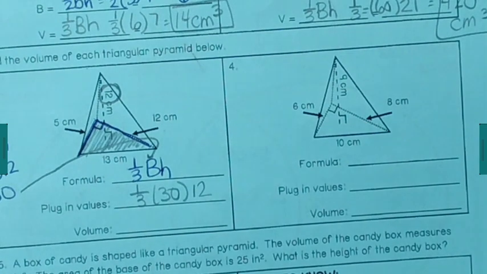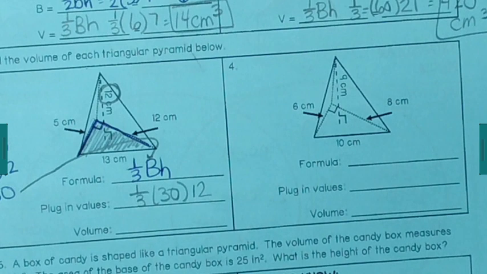Okay, so again, from here, I can either divide 30 by 3 and multiply. I can divide 12 by 3, or I can just multiply and divide last. It really doesn't matter to me which one you do. It's 120. All right, I hear 120. Anybody else? I'm good with that.